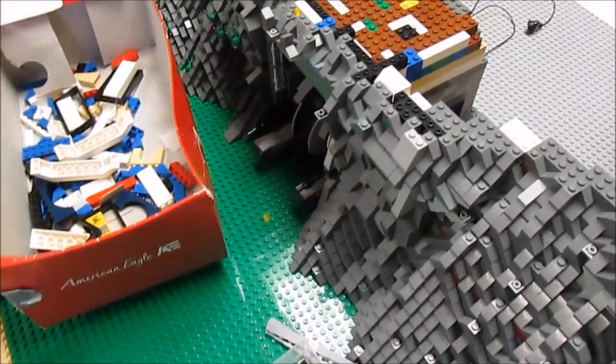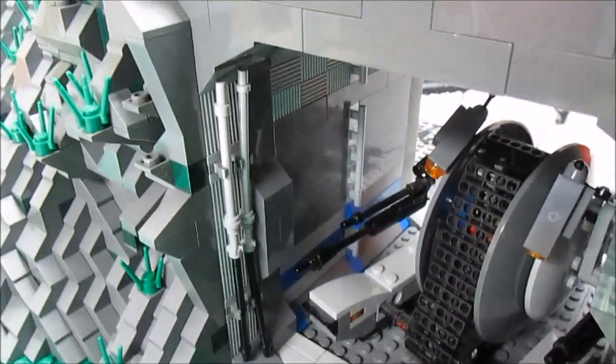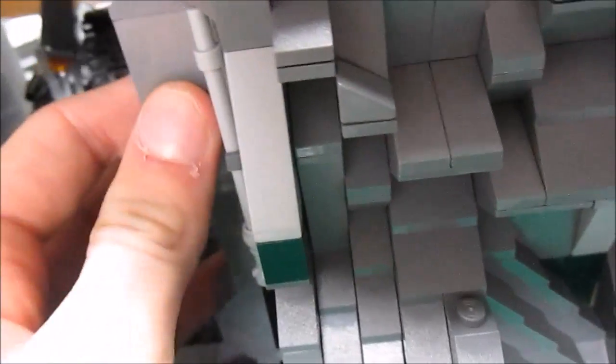So yeah, that's about it, I guess. I guess I can just show you guys the doors from the outside. We have just some of these pipes here, and then the actual door here. Just gonna take it out like that.